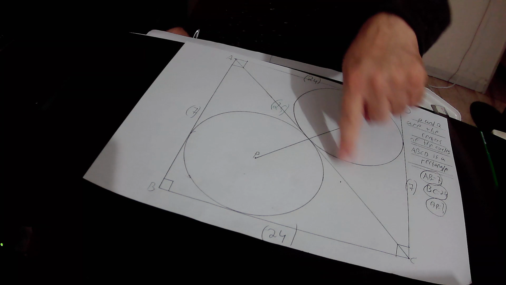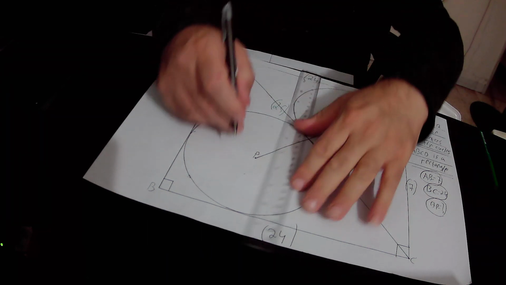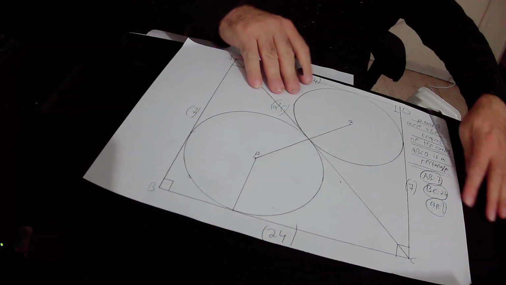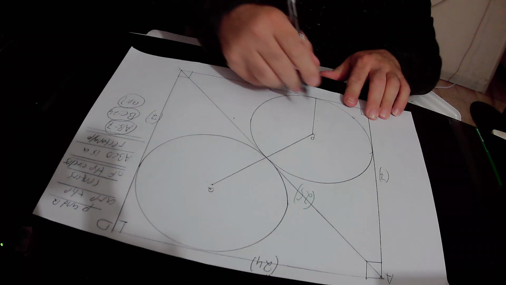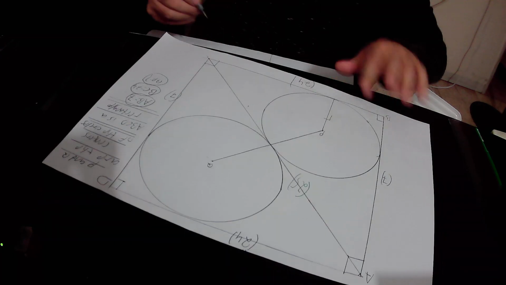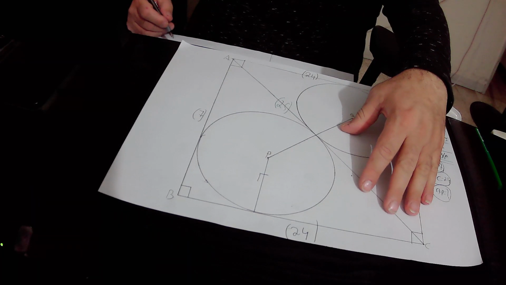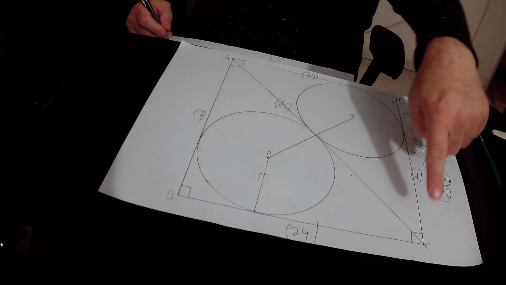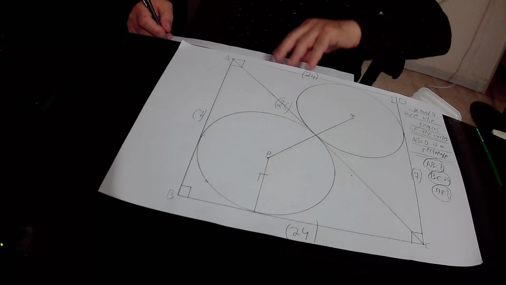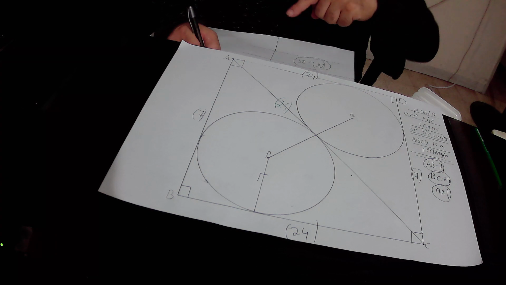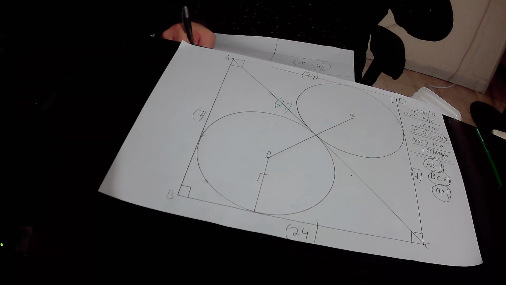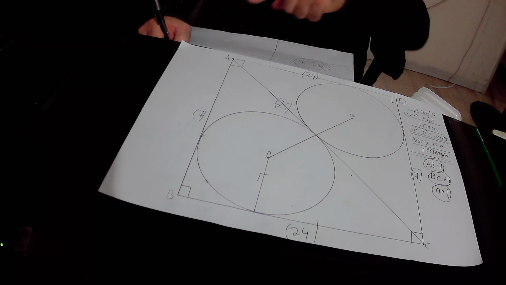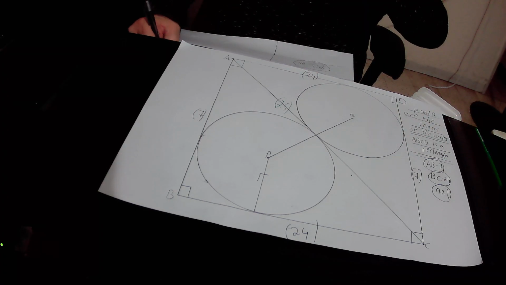So first of all, we define the radius of this circle as R. According to the new formula, because this circle with radius R is blocked by the right triangle ABC, the radius R must be equal to AB plus BC minus AC over 2.